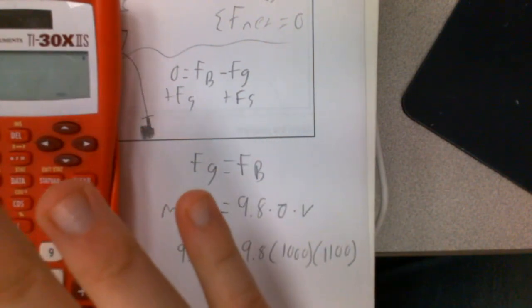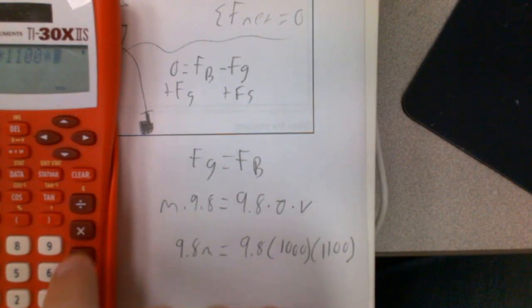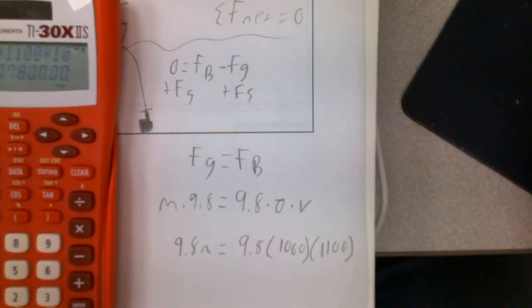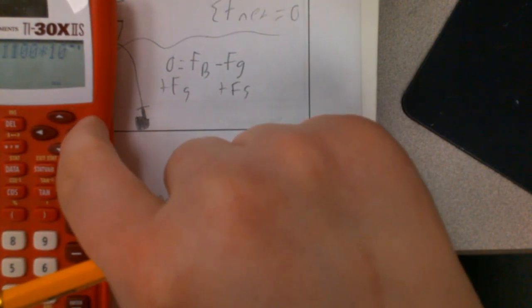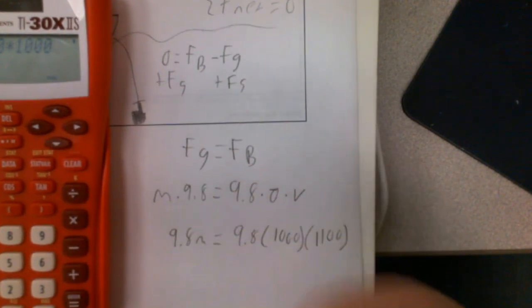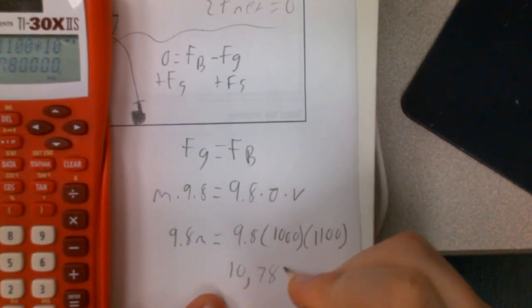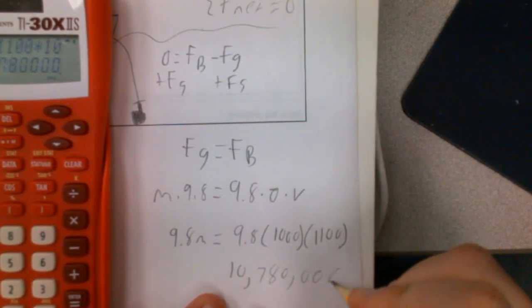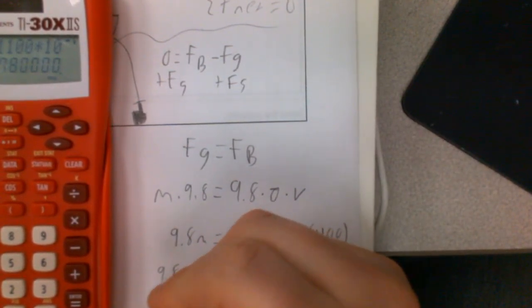Let's see, 9.8 times 1,100 times 1,000. Let me double check and make sure I did that right. 9.8 times 1,100 times 1,000, there we go. 10,780,000. And that's equal to 9.8 times m.